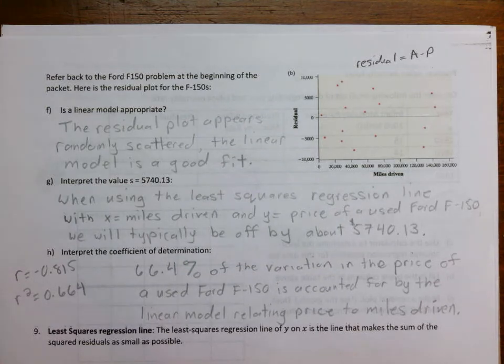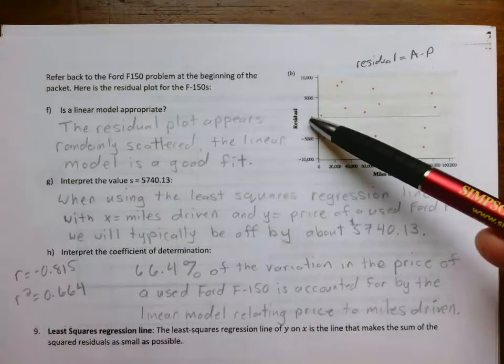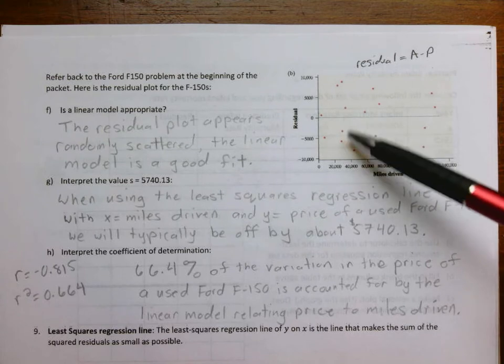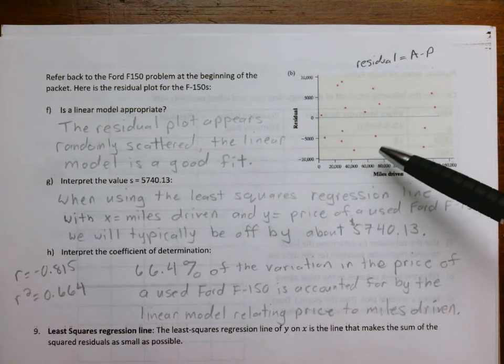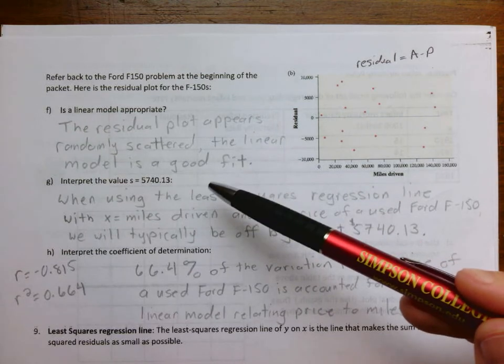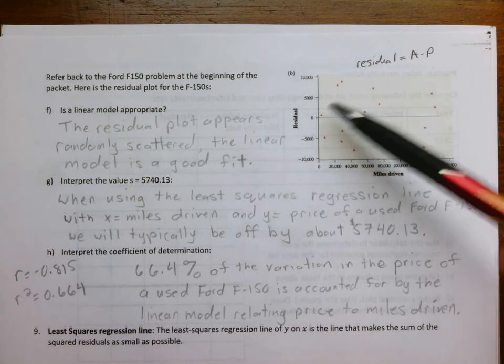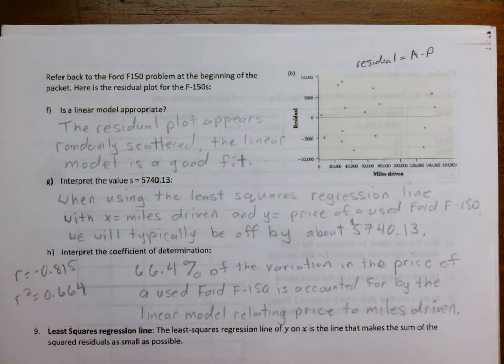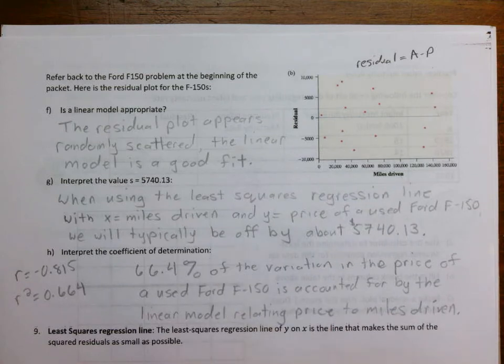So for each one of our estimates, you can see that we are off by some amount. Some of them are super close, but some of them are farther away. On average, these points are about $5,740 off. Some of them are much more, some of them are much less, but they average out to be about $5,740 away. The last thing they ask us to do is to interpret that coefficient of determination.